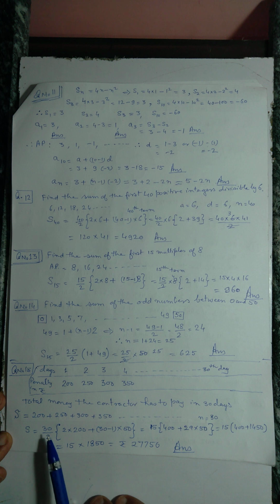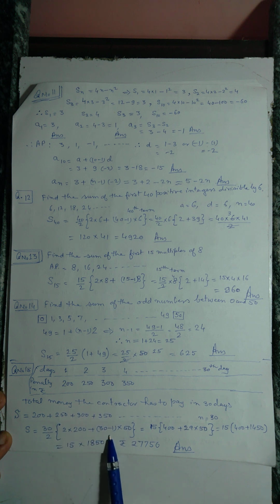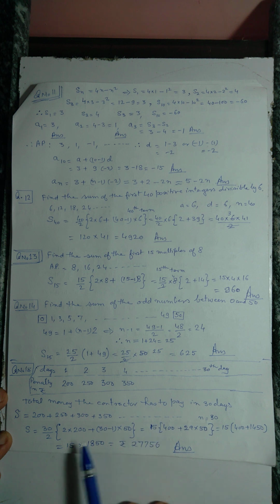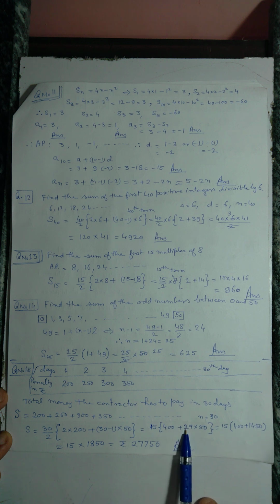So the summation will be 30 divided by 2, times the bracket of 2 into the first term, that is 200, plus 30 minus 1 into 50, where 50 is the common difference. So 30 divided by 2 will be equal to 15. Inside the bracket you will get 400 plus 29 into 50.